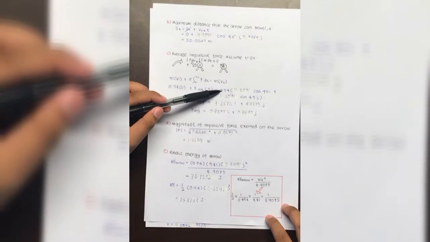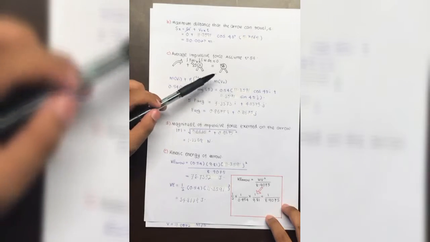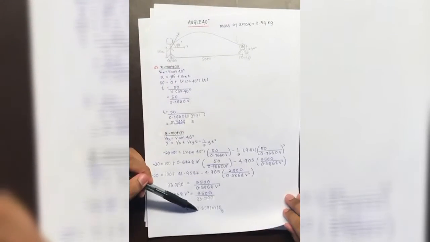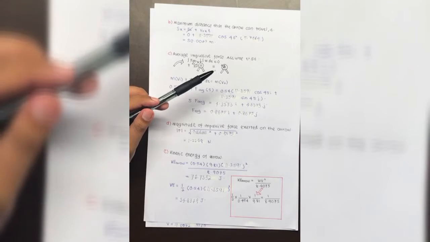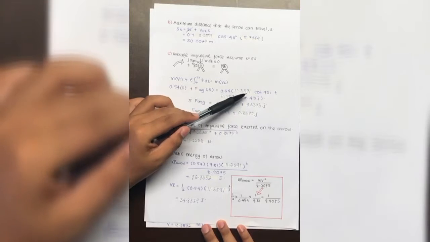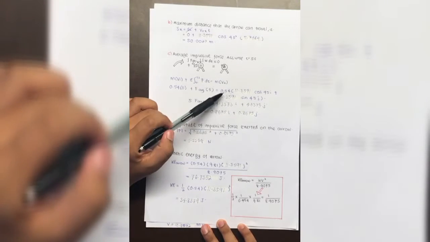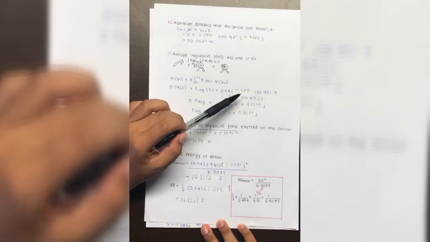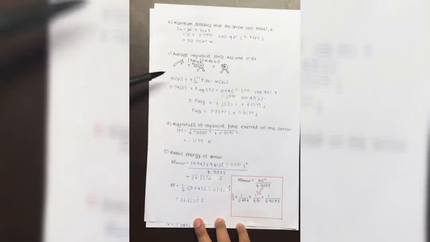So the summation of the integral of F dt becomes F average times the time, which is 5 based on our assumption, equal to mv2. M is 0.54, and v2 we got from the previous question is 11.3591. So we substitute it in, into the i and j directions using a vector. So we get 11.3591 cos 45 i plus 11.3591 sin 45 j. So we simplify, and this we will get 0, so no need to add it.